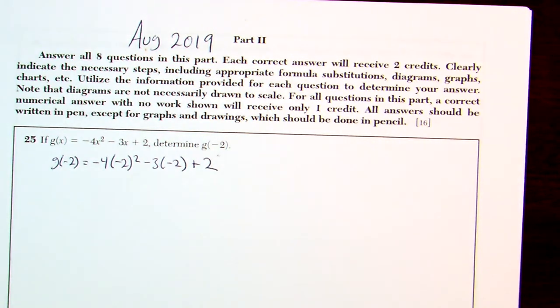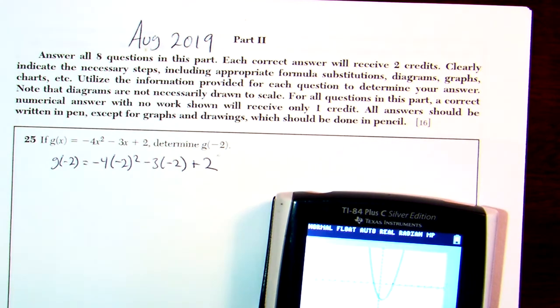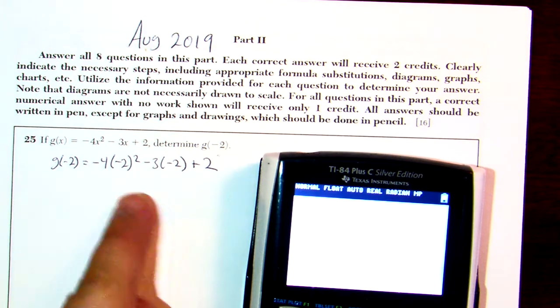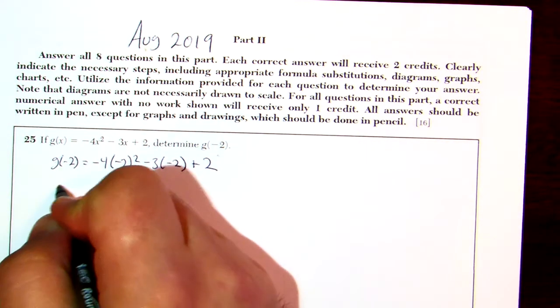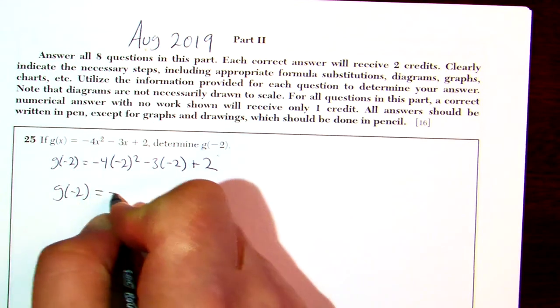So what you could actually do is take your calculator on this, and I checked on the answer keys to make sure this was legit, and you can plug it in exactly as you wrote it here after the equal sign. So it's going to be negative 4 times negative 2 in parentheses, exactly as you see it now, parentheses and all, minus 3 times negative 2 plus 2. And you get negative 8. So g of negative 2 equals negative 8.